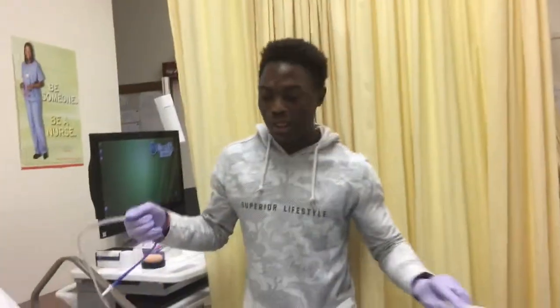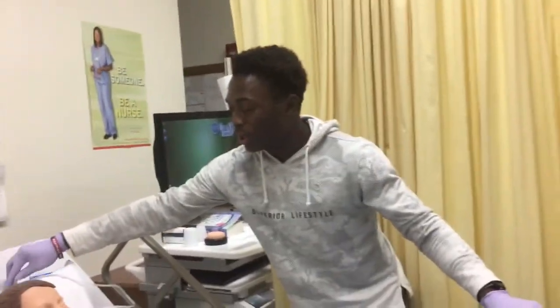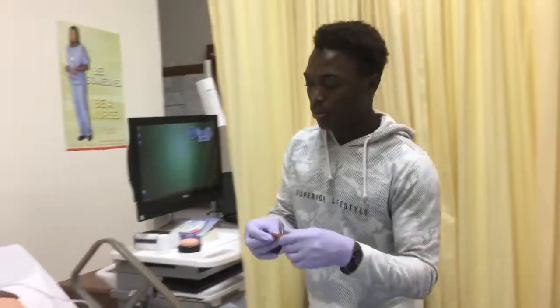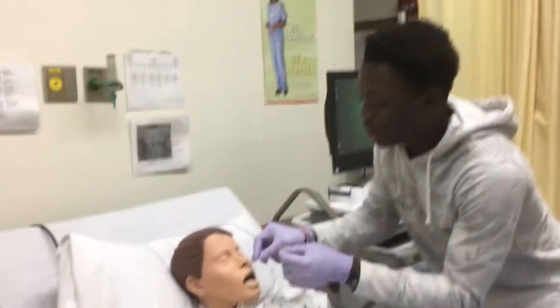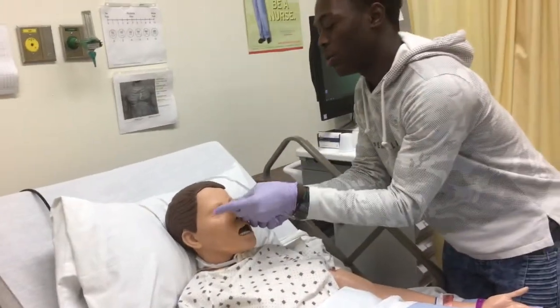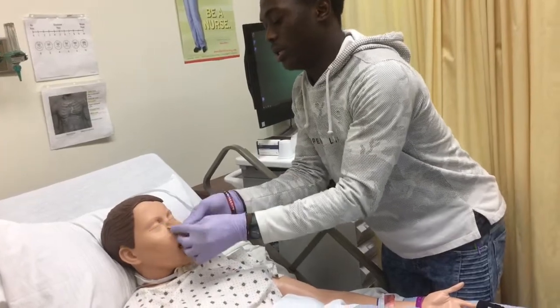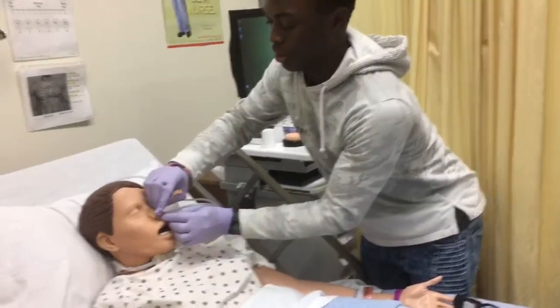And after you are done with that, you want to secure the tube around the patient's nose. So to secure the tube, this part is gonna go on the patient's nose, and this is gonna go around the tubing.